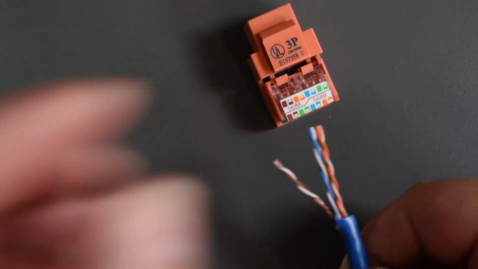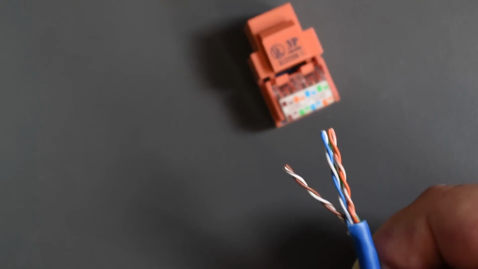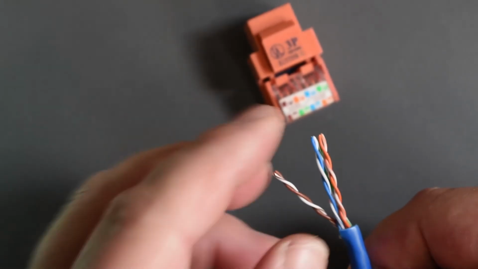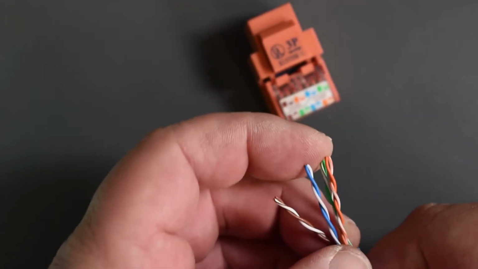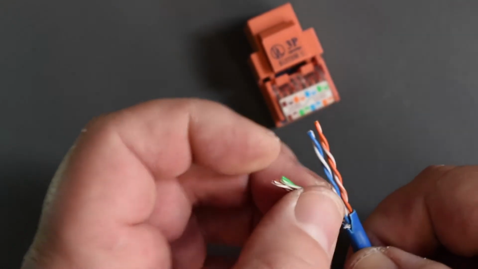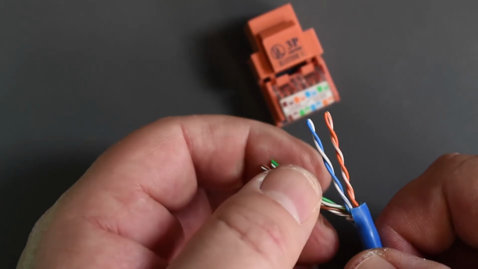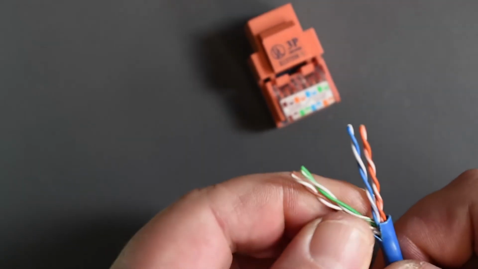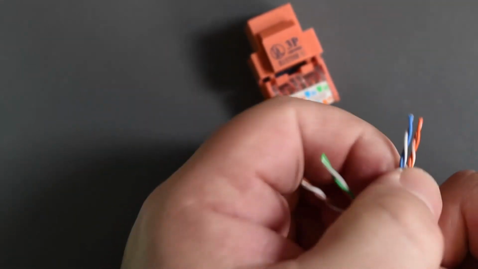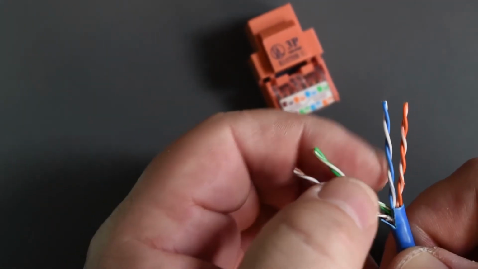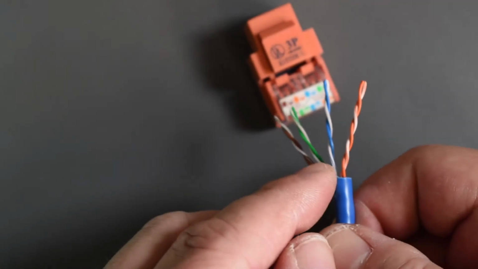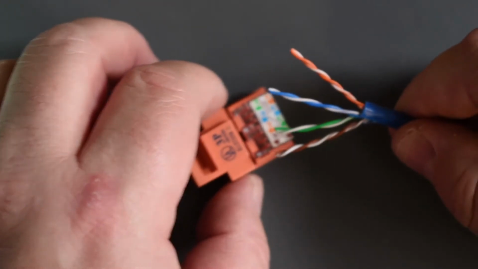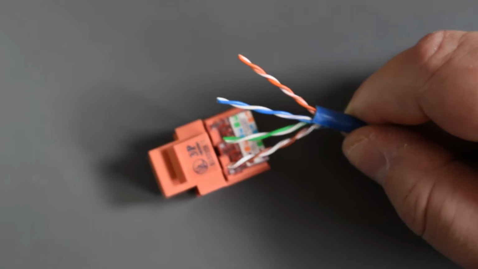So we go brown, green. All right, just make sure that they're there. Blue and orange. Is that how we did on the other side? I hope we did. Okay. This way you're going to have an easier time of inserting them as you put them into the jack. Okay, so now let's put those in.